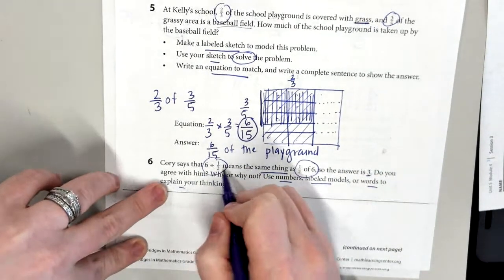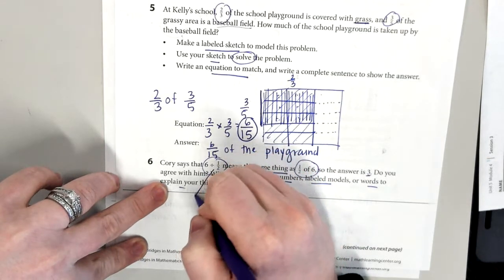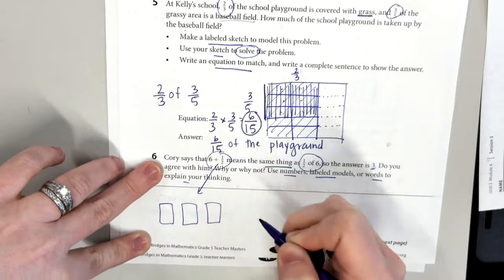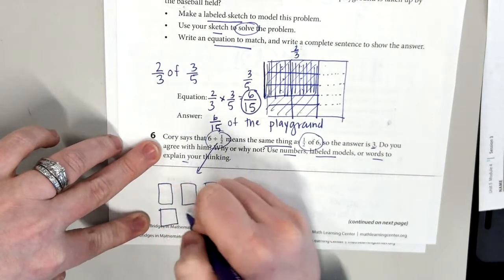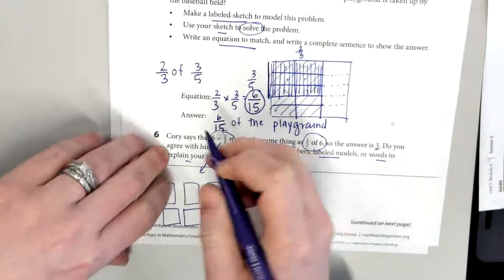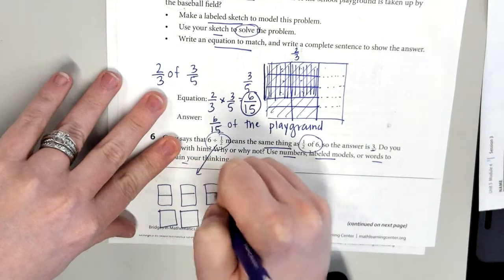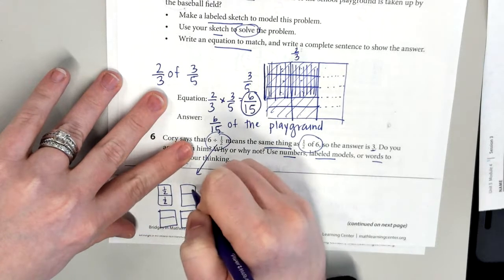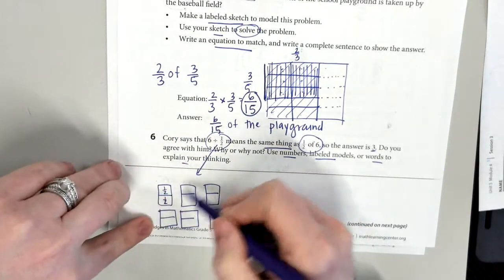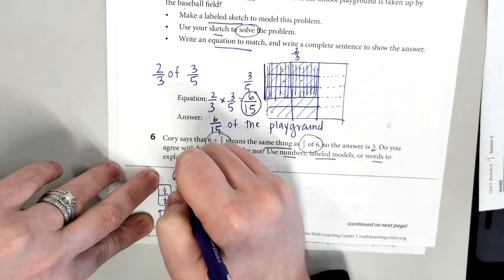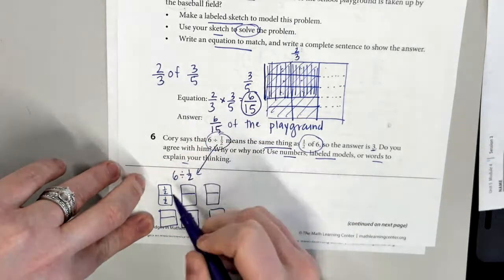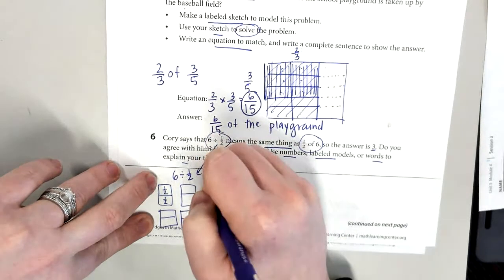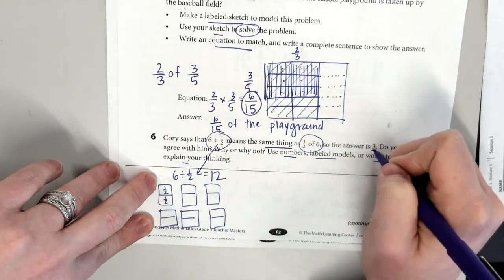So I'm thinking 6 divided by 1/2. I'm going to draw that down here. I'm going to imagine I have 6 squares, and I'm going to divide them in half. This is a half, this is a half. If I take those 6 squares and divide them by half, what do I wind up getting? 1, 2, 3, 4, 5, 6, 7, 8, 9, 10, 11, 12. That equals 12. He said it was going to equal 3.